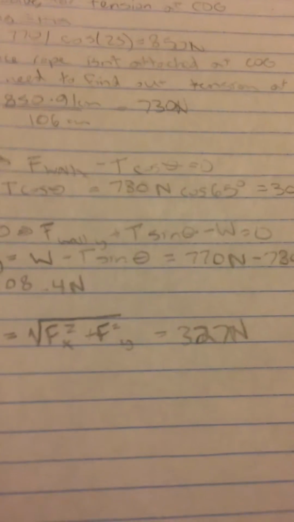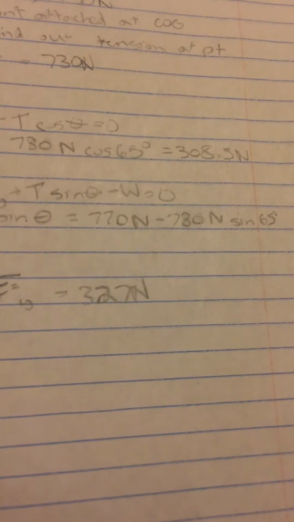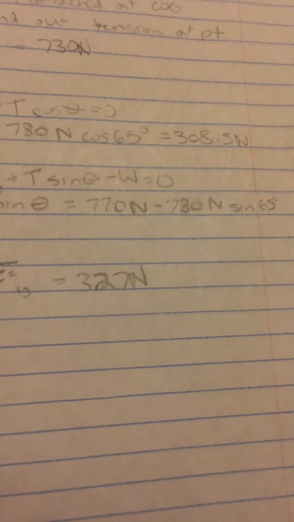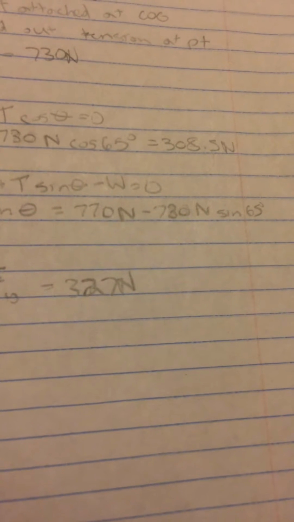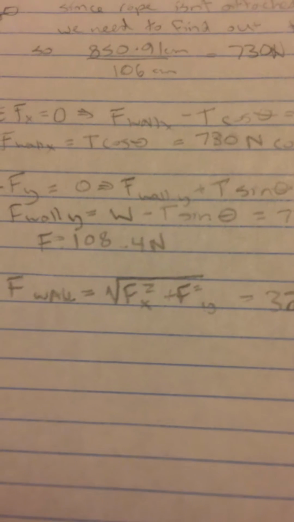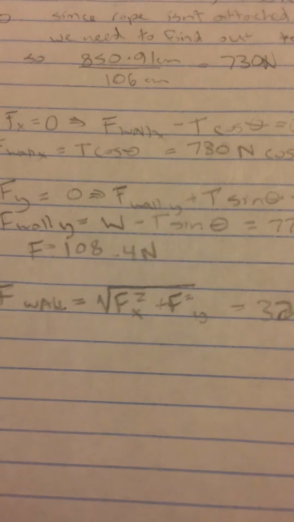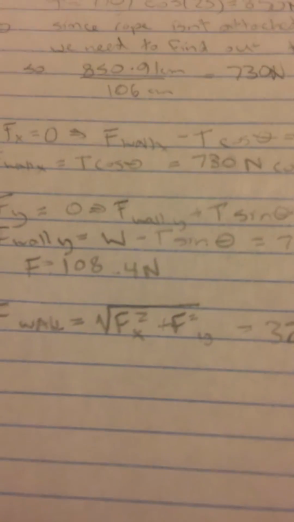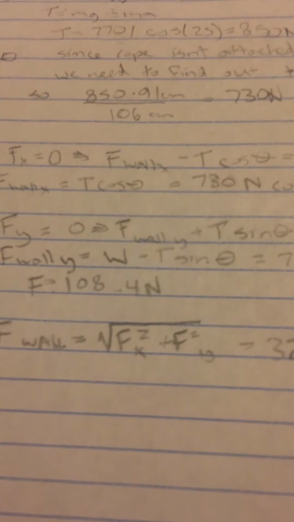So we have the weight of 770 newtons minus the tension of 730 newtons that I solved for, times sine 65, and I ended up with a force in the y direction from the wall of 108.4 newtons.